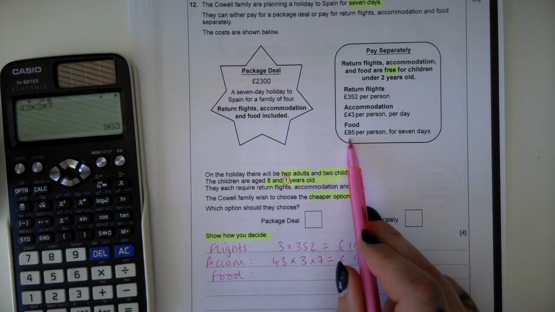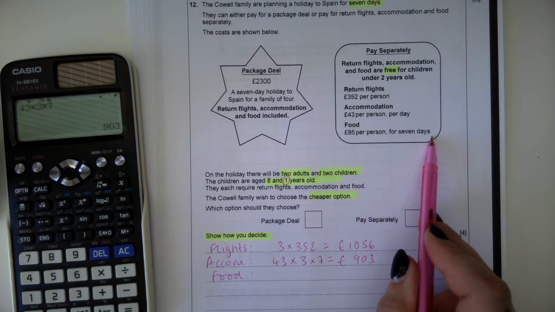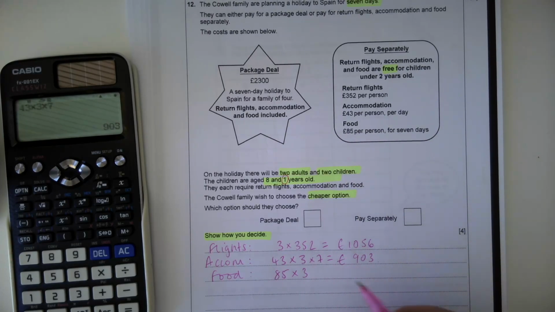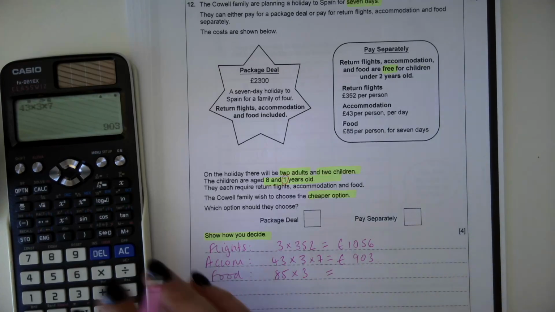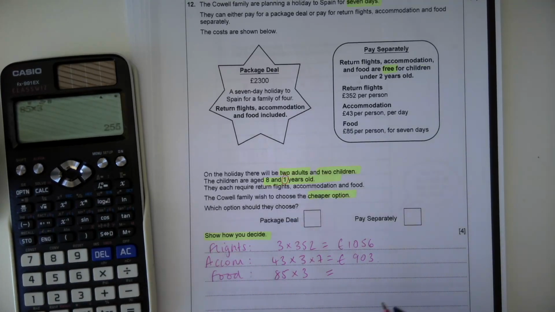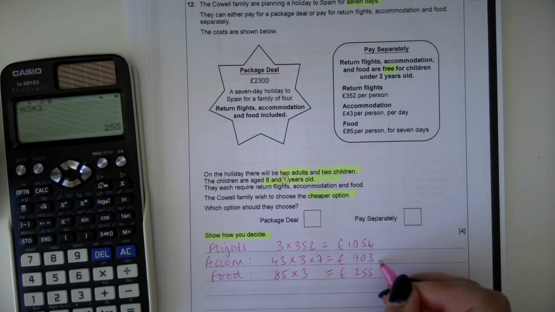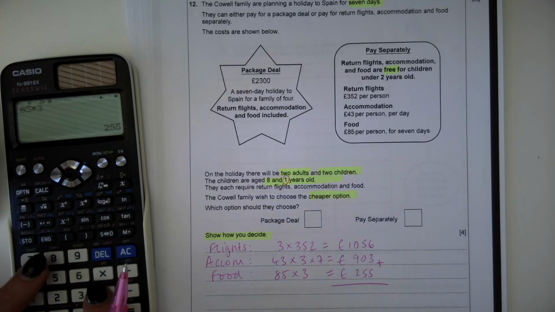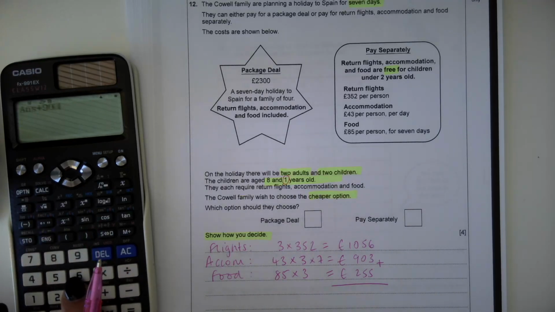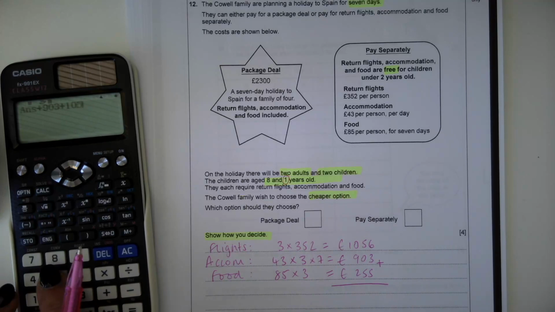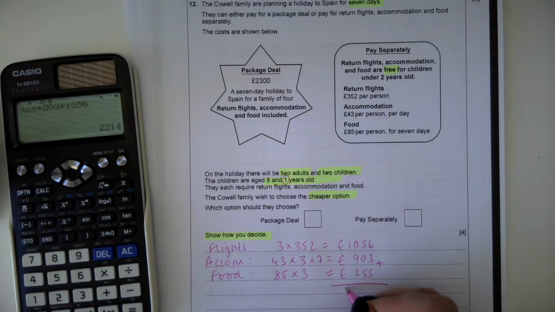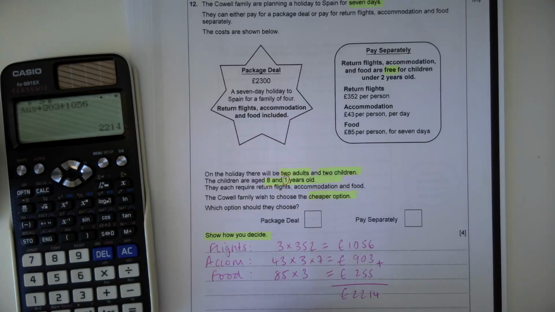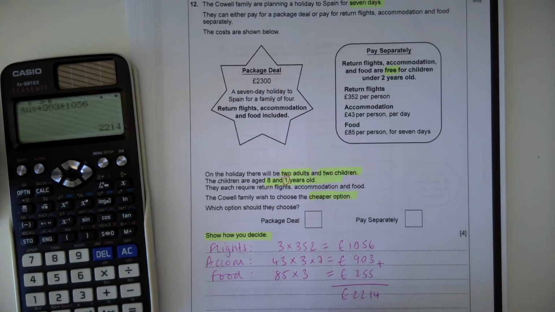Then we need to work out their food. It's £85 per person for the 7 days, so it's just a one-off payment. There's 3 people that we have to pay for. 85 times 3 is 255. So let's find the total cost. 255 is already in my calculator. Add 903. Add 1,056. So that's 2,214. So the package deal is 2,300.